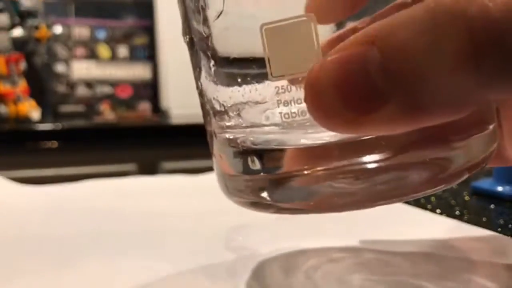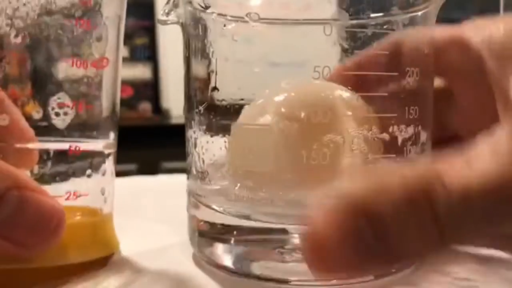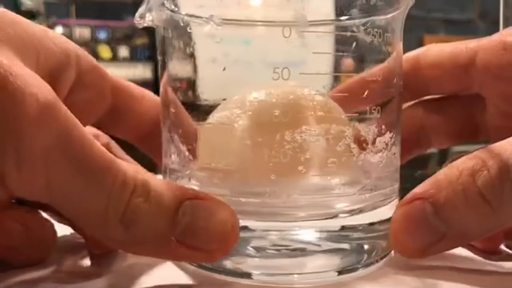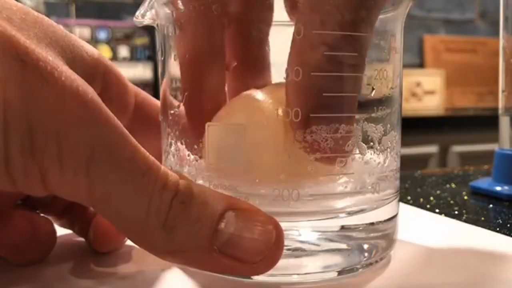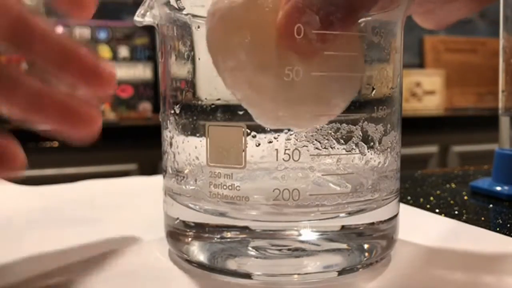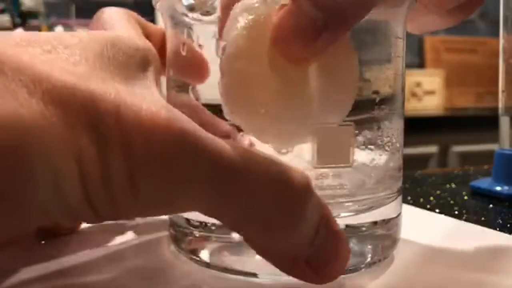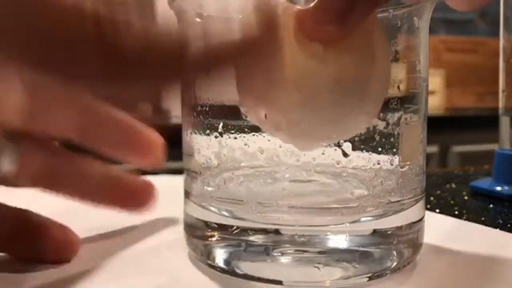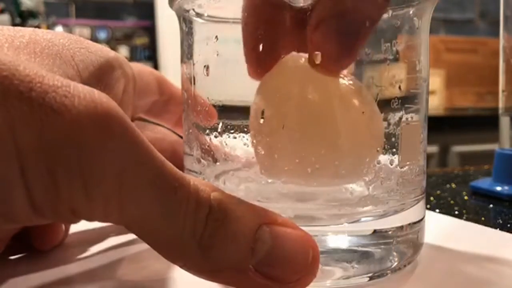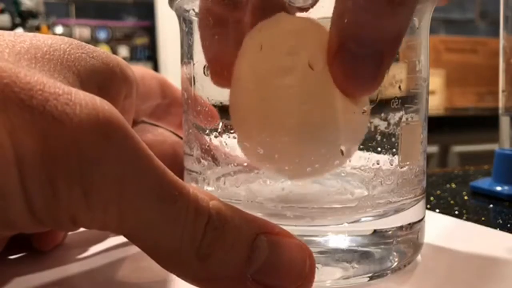Uh-oh. It's stuck. Ah, there it goes. Whoops. So you can see it took a while to get out. But I have this weird, it's just like the membrane of the egg. It's mushy. You can kind of see me squeezing the actual egg here.